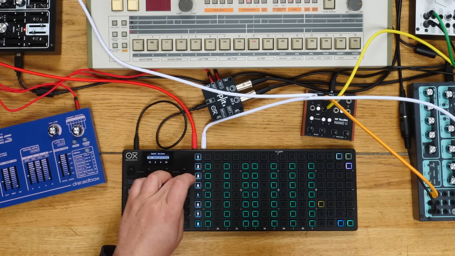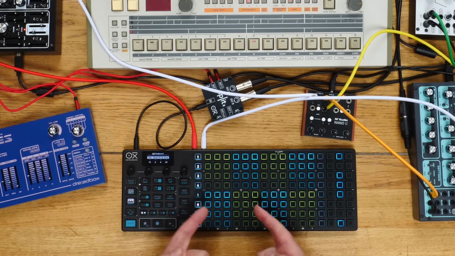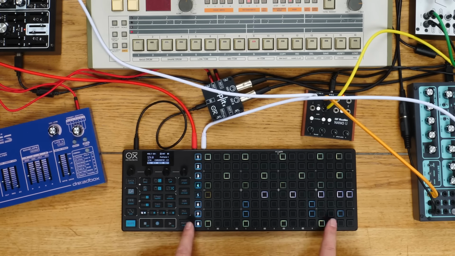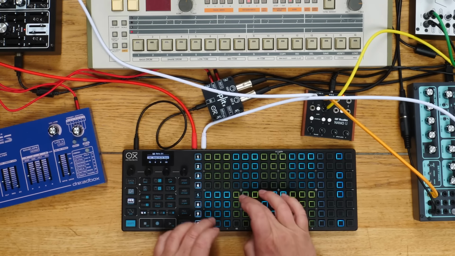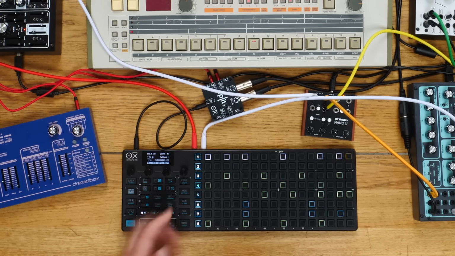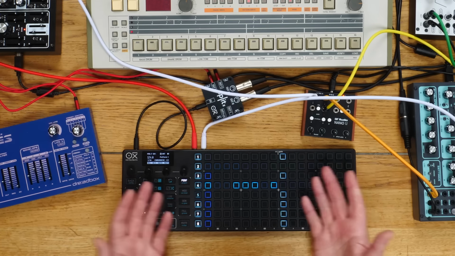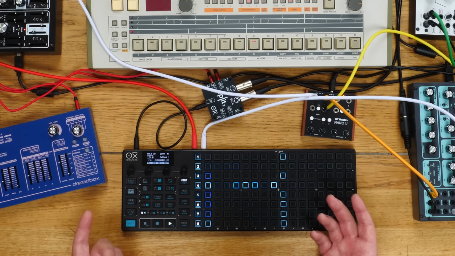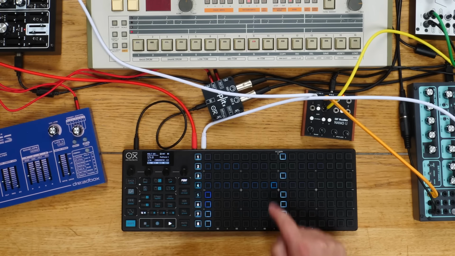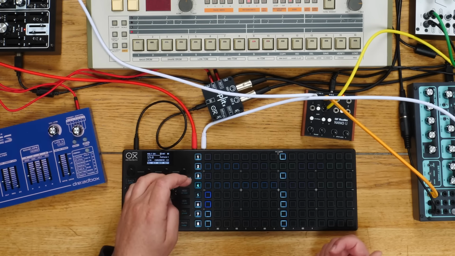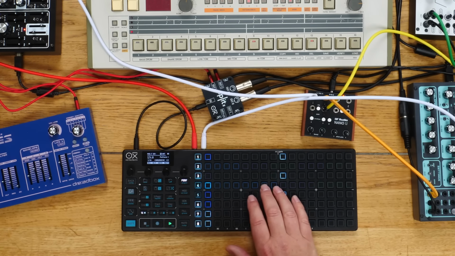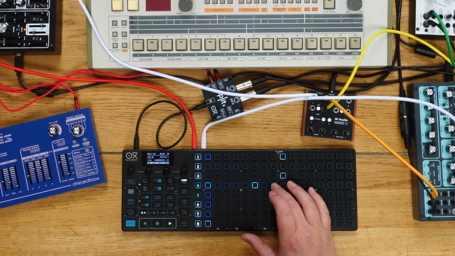Let's try another. Oh yeah, okay, this is the drum pad mode. We can have that as the drums laid out like this, or as. And then we've got performance mode. So this is where you play the whole track, as it were. We can bring things in and out. So let's add a kick, add a hi-hat, ride.